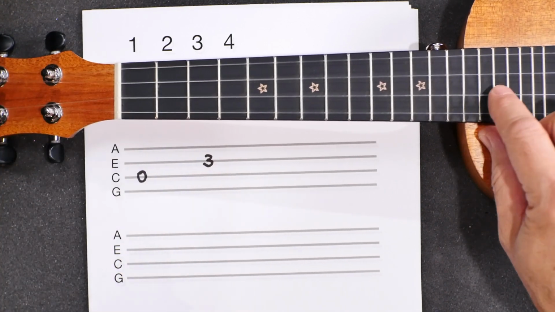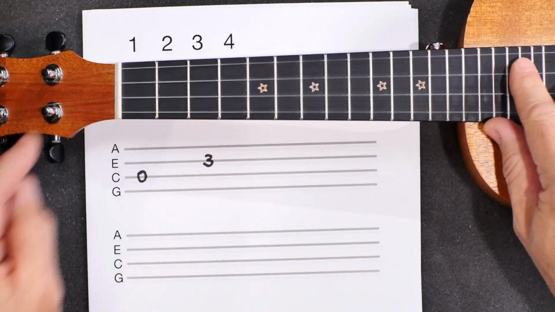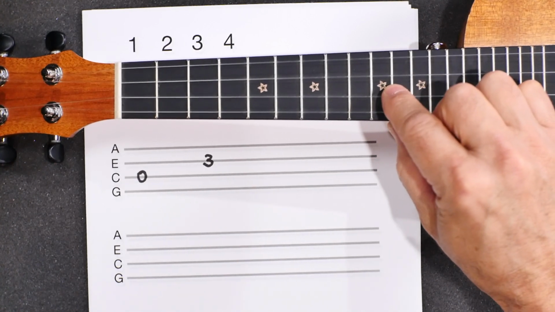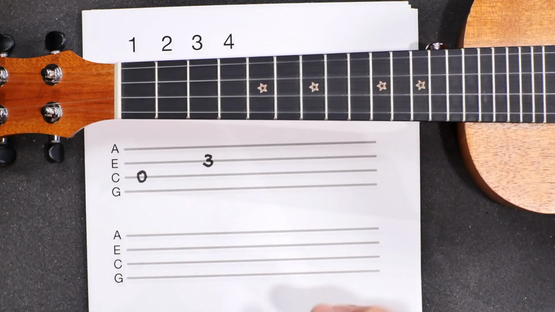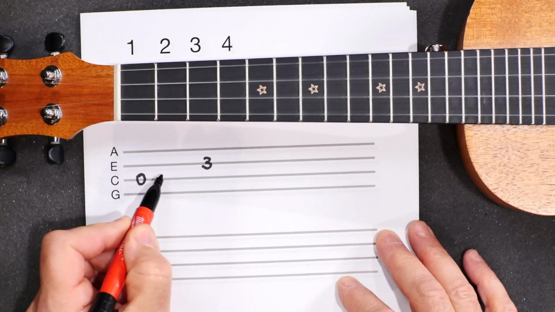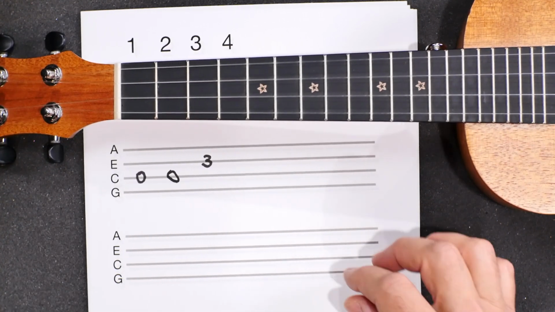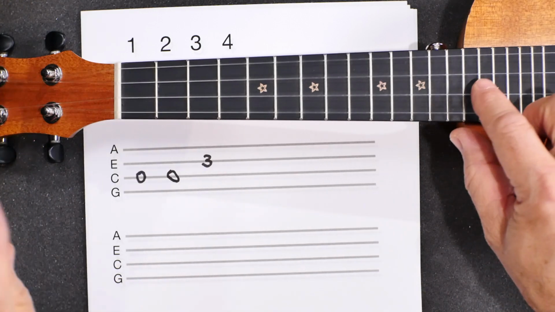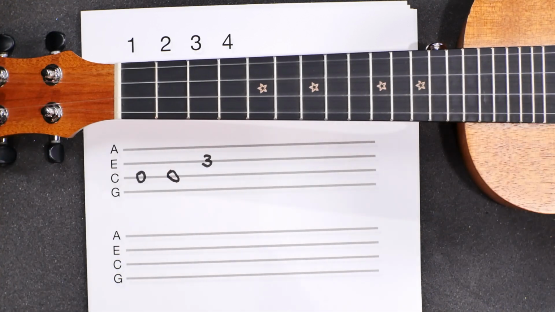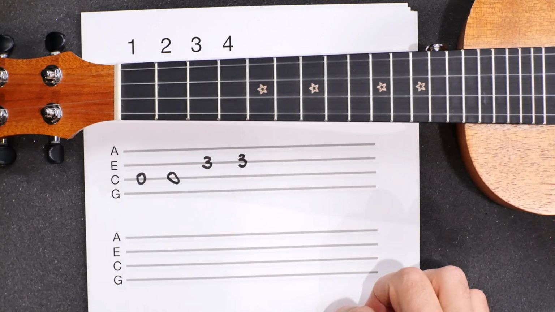So let's say I wanted to write how would I do that? Well, the first two are open C strings. And that's an important word because you can think of this as either a 0, which is no fingers, or if it's helpful, you can think of it as an O for open. That's kind of a lopsided O, but that's okay. And then I want to play. So I need another one of these, right? Because I'm holding the third fret on the E string.